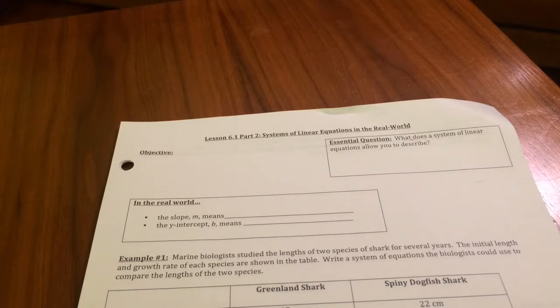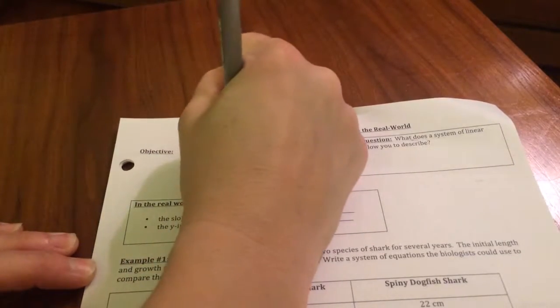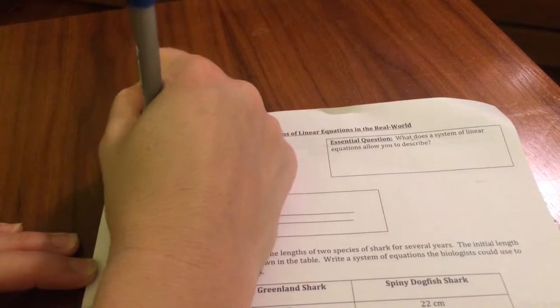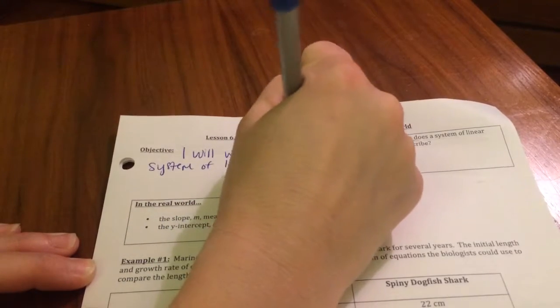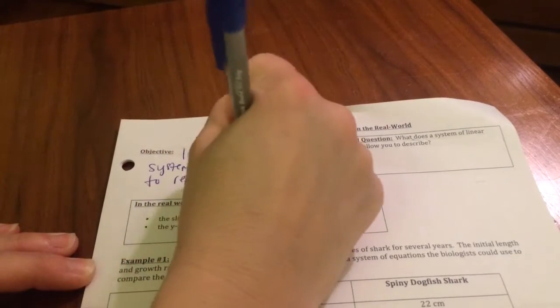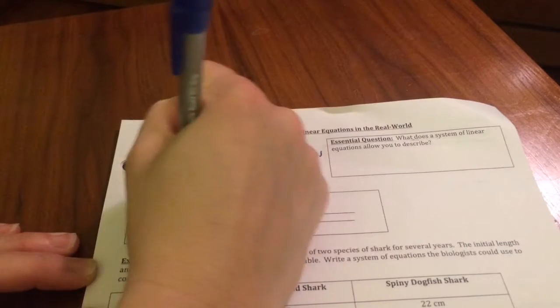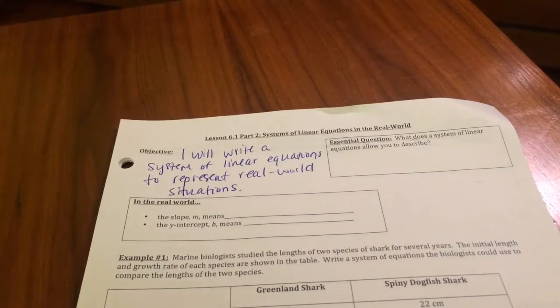Okay, so our objective is: I will write a system of linear equations to represent real world situations. I will write a system of linear equations to represent real world situations.